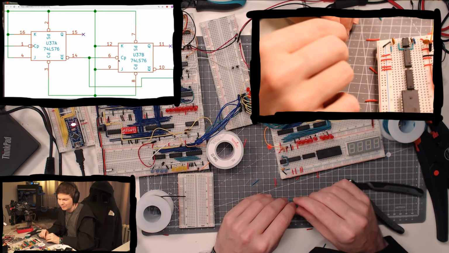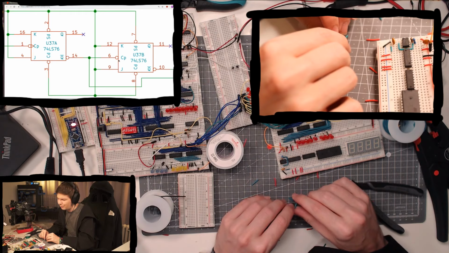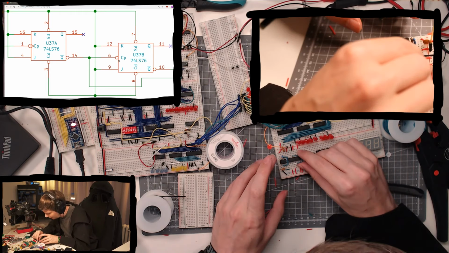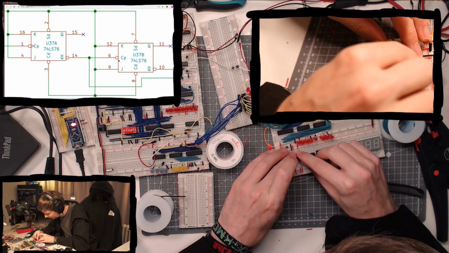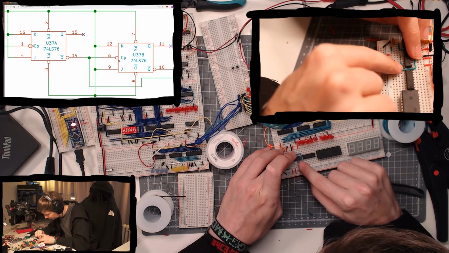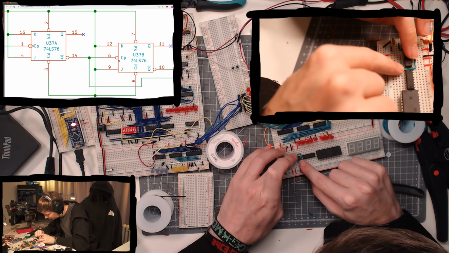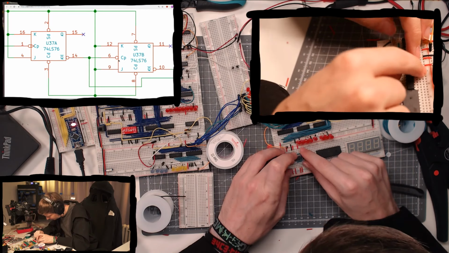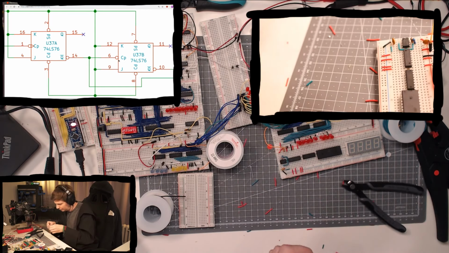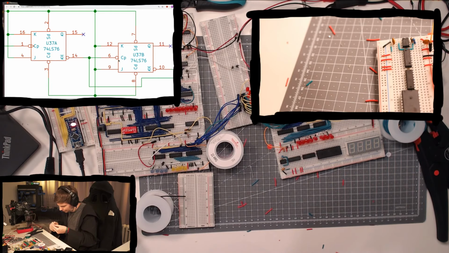I get like 300 to 500 megabits, I think, through that, which is super cool. Ethernet over power line, I guess.